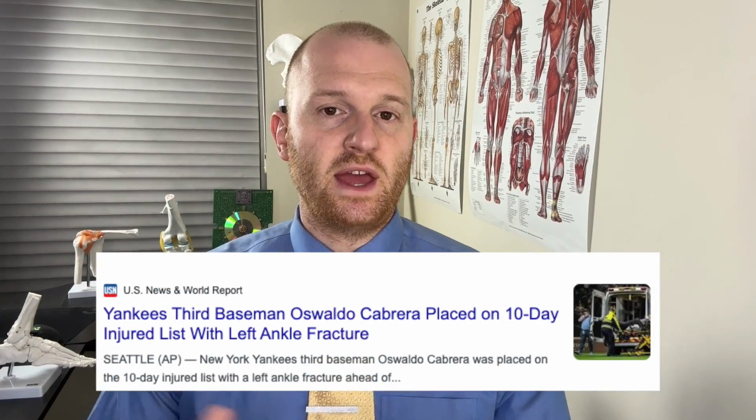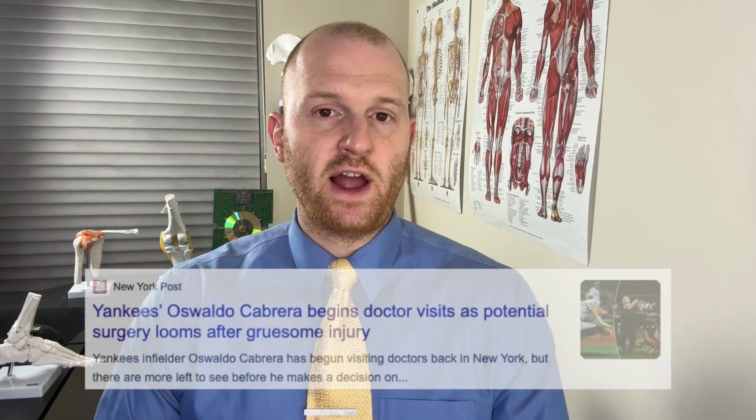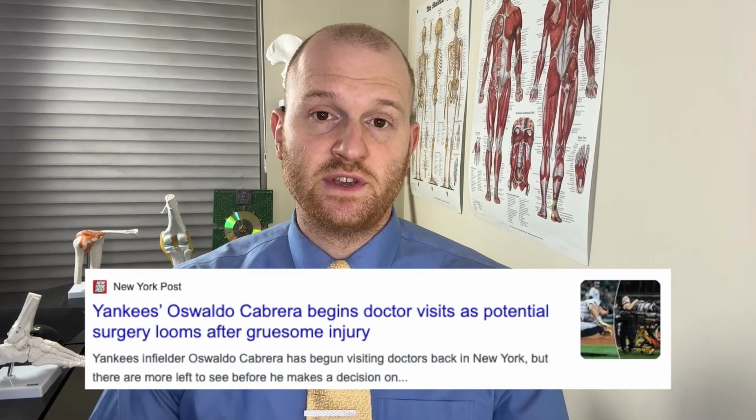Oswaldo Cabrera of the New York Yankees suffered a very gruesome looking leg injury in their Monday night win against the Seattle Mariners, and this injury was so severe that it actually required him to be put into the ambulance and be driven off of the field. Sources have confirmed that Cabrera unfortunately suffered an ankle fracture, and as of right now he's doing doctor's visits to determine the next step. The mechanism of injury in this particular case, of course, is consistent with a very serious condition known as an ankle fracture dislocation, and that's something I really want to focus on with today's video.